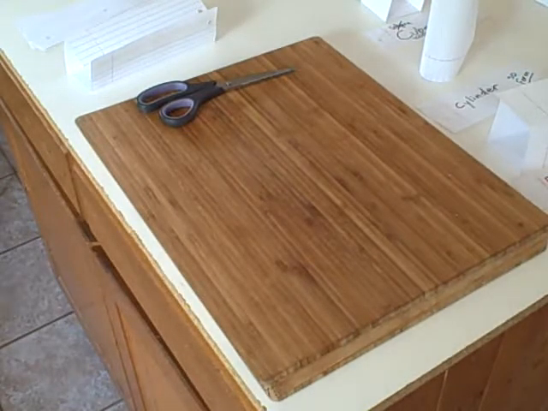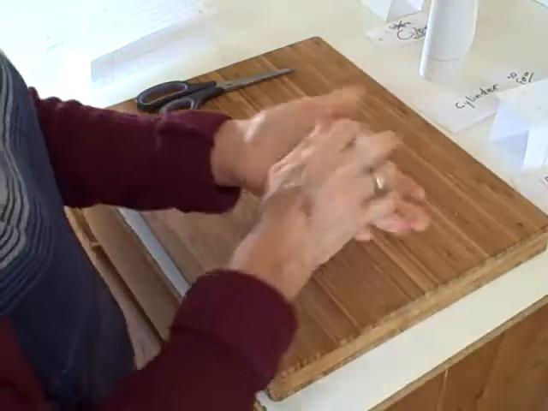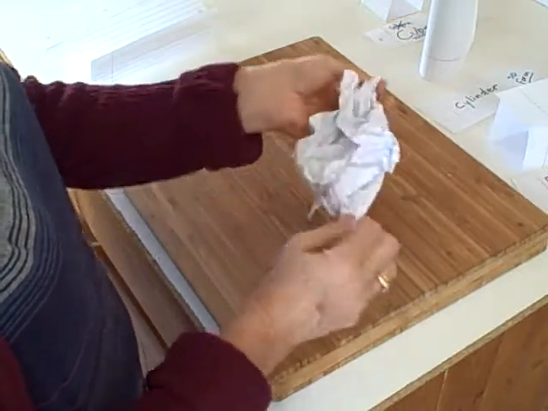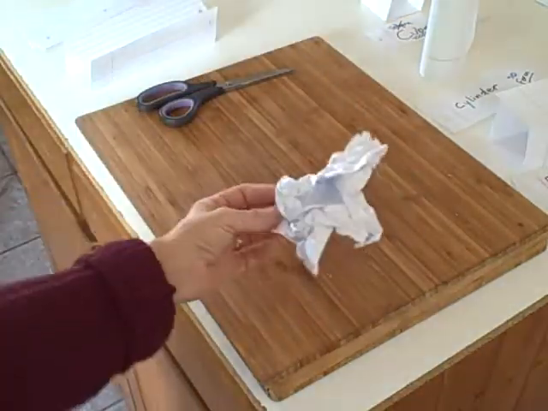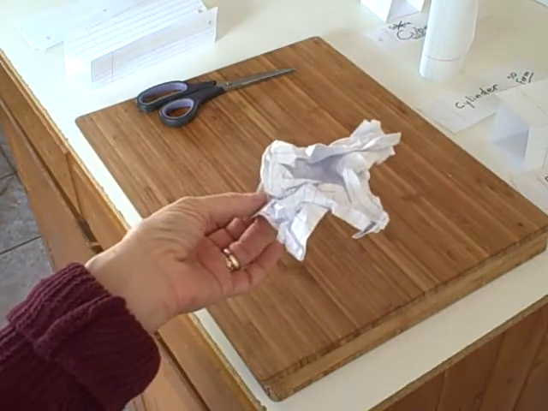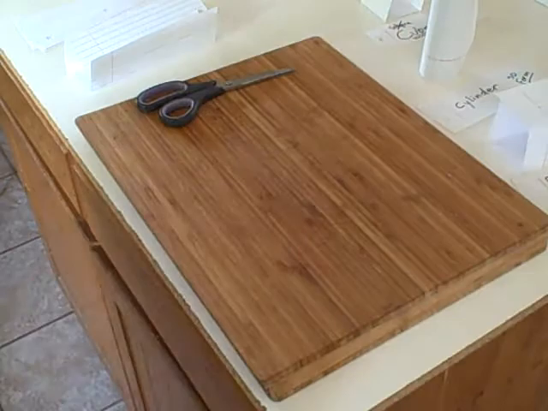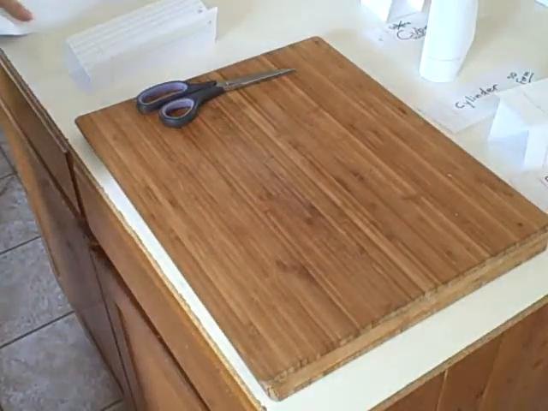All you have to do for this is take a piece of paper, crinkle it up, and pull it apart so it has kind of an irregular form, and you have created an organic or free-form form. Go ahead and write a label for it. And then later we'll be taking a picture of all of this.